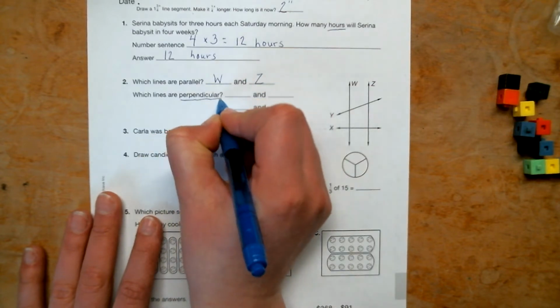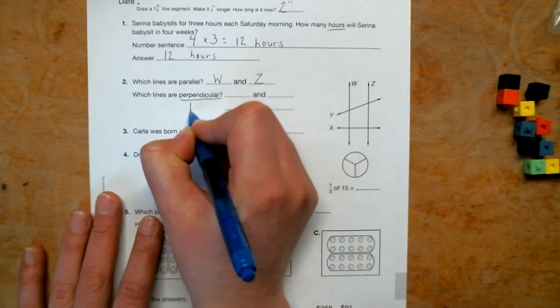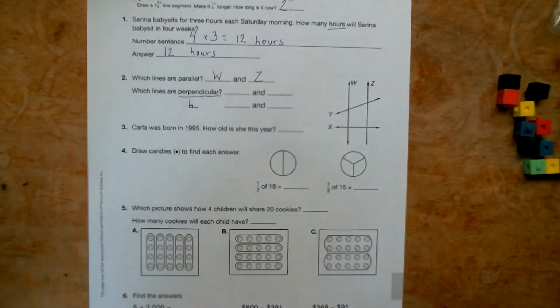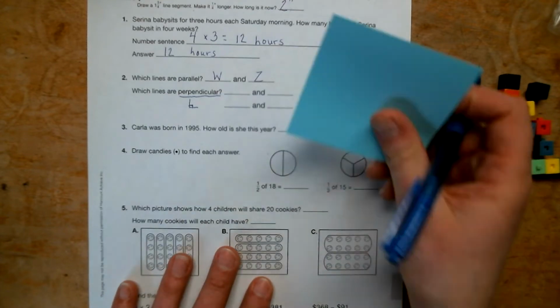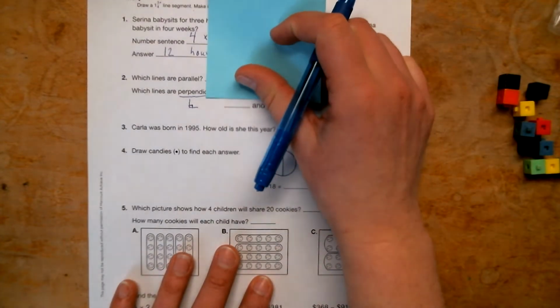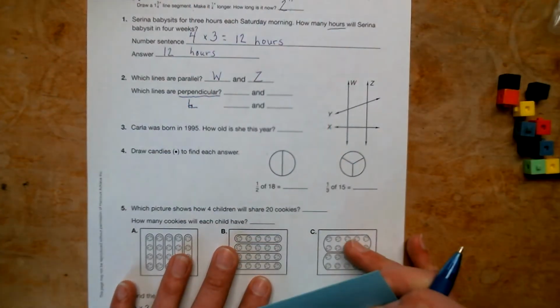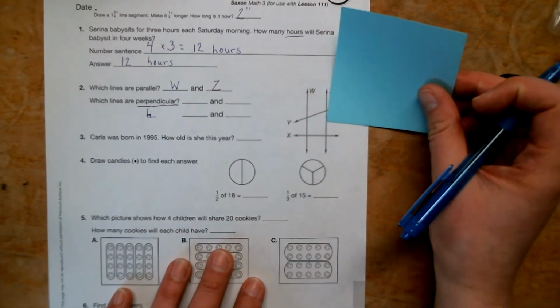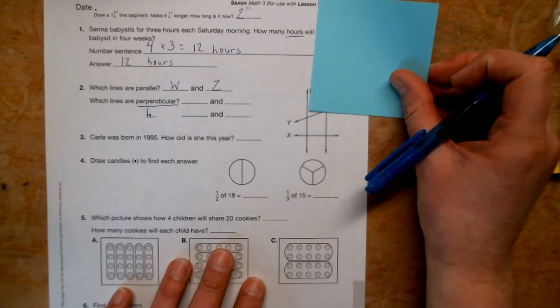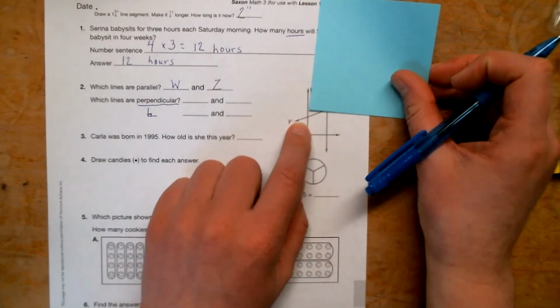Perpendicular. Perpendicular line segments make a right angle. So if I were to take another piece of paper, it makes a perfect square corner. So let's look at what lines are perpendicular. If we look here, nope, that corner right here isn't going to work.